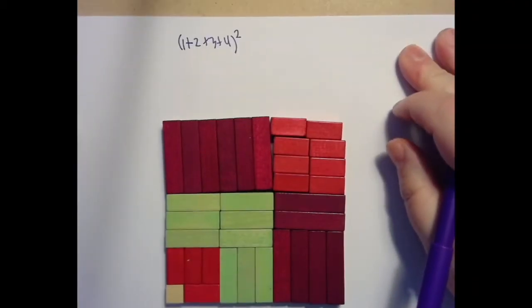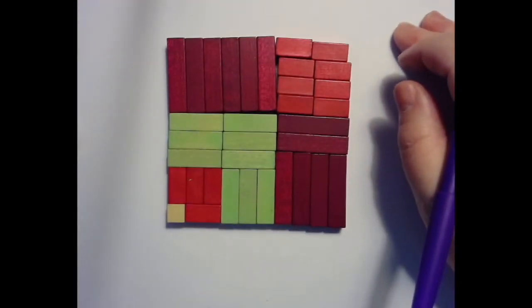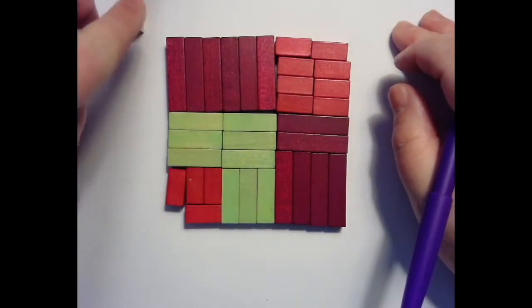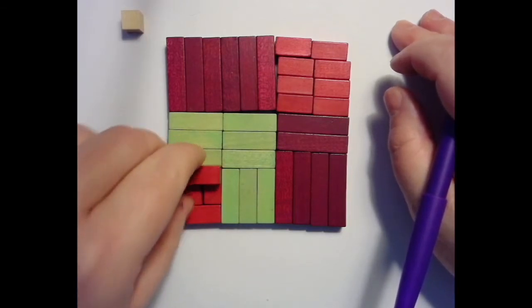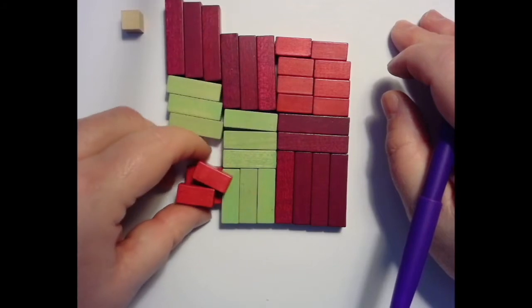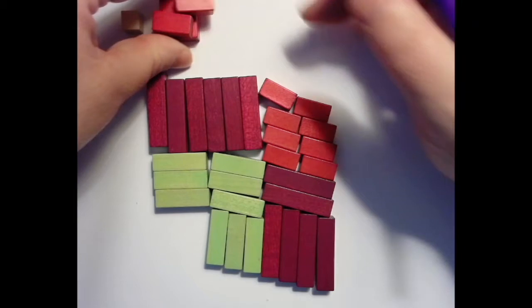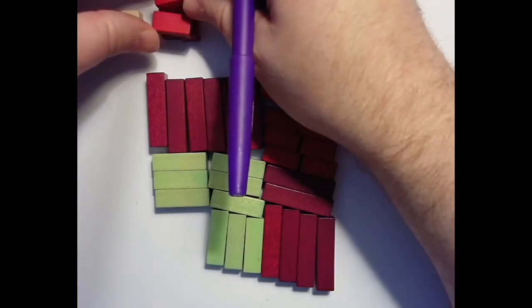Now what I'm going to do is rearrange these and see if I can get a formula out of this. I have a 1, that's a cube. Now notice that if I stack these like this, that makes 2 by 2 by 2. Let me slide these down, put those there. So out of the 2's, I can get a 2.